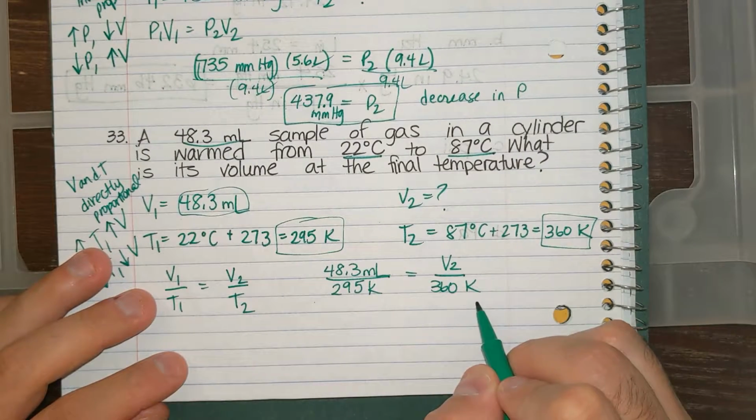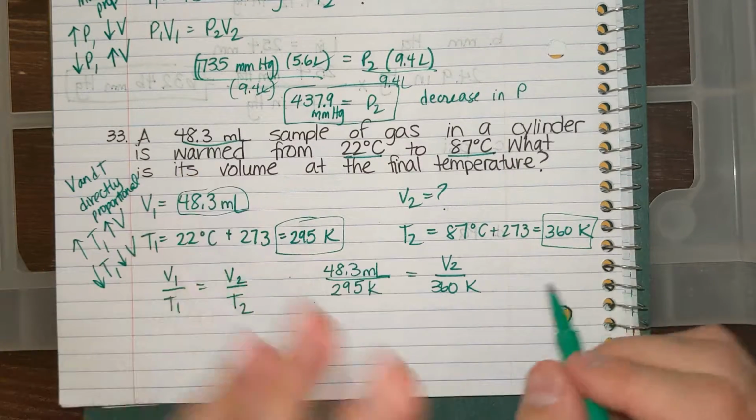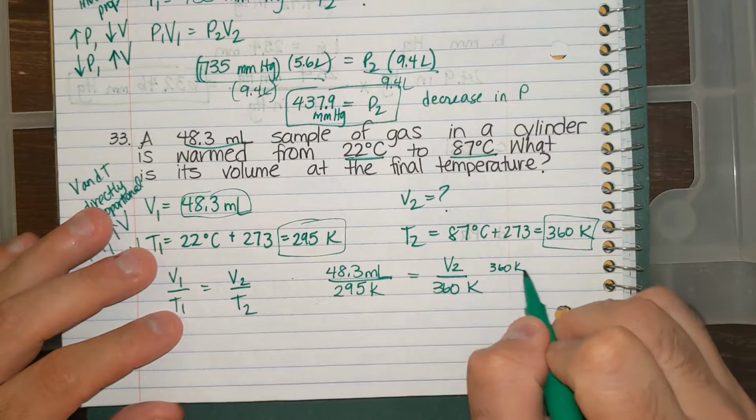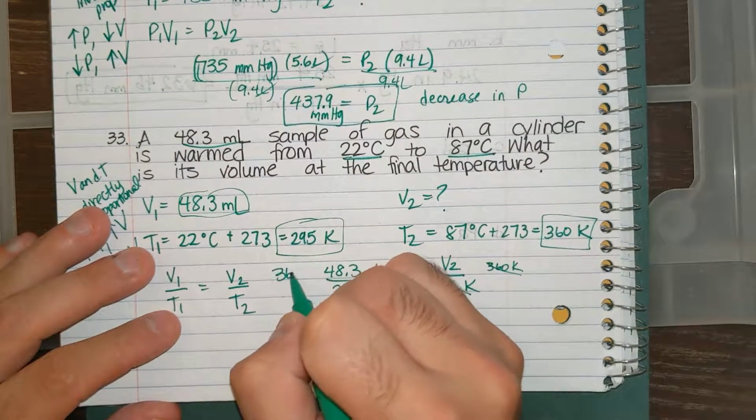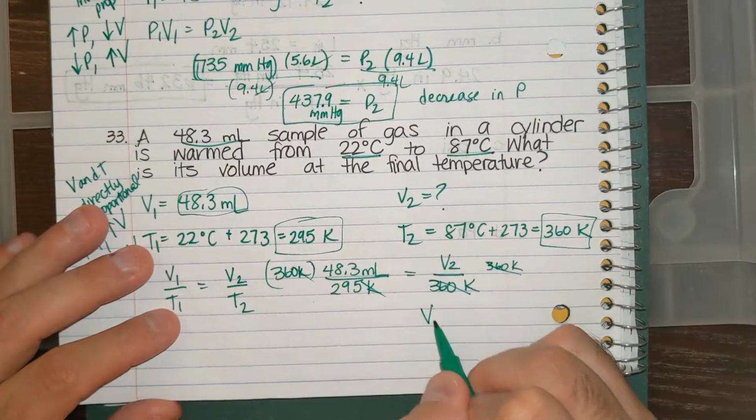If I want to solve for V2, I could crisscross, or I could multiply both sides by 360 to get rid of this, or however you're going to do your algebra. Kelvin is going to cancel out.